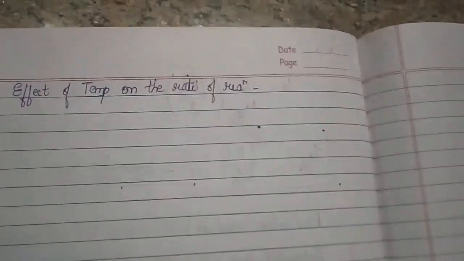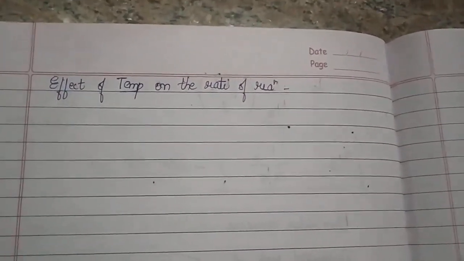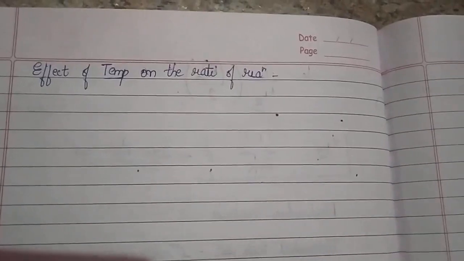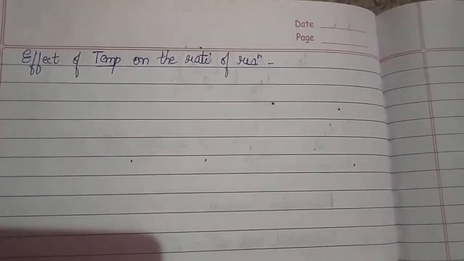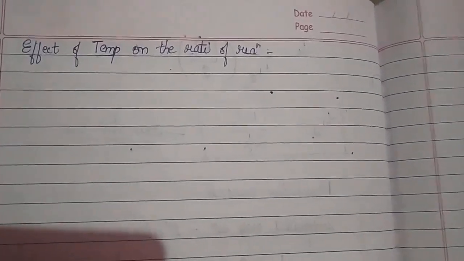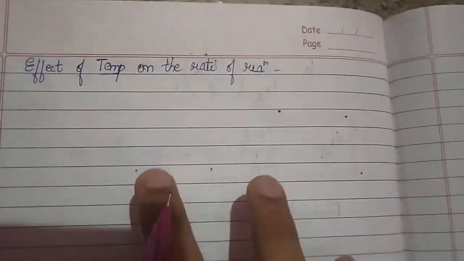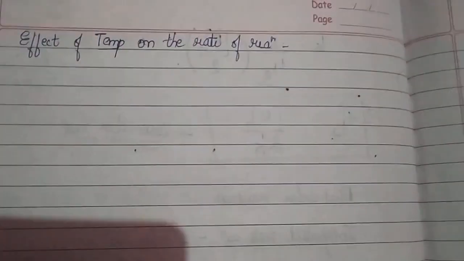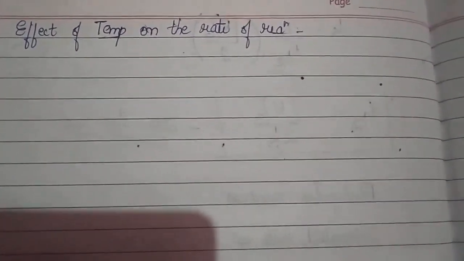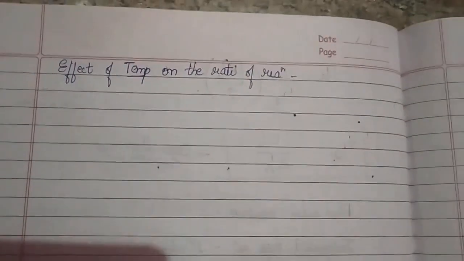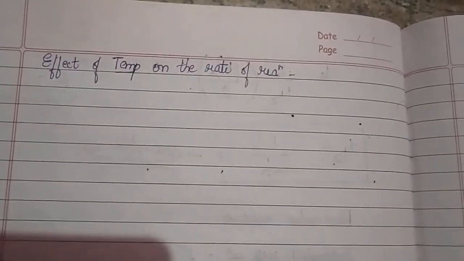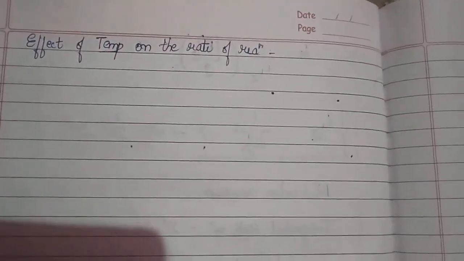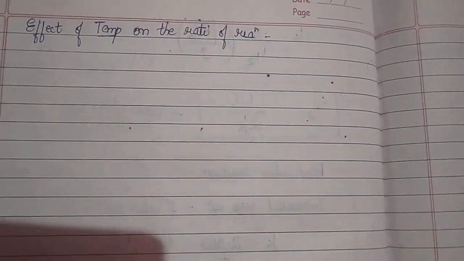So we have a hint. With an increase in temperature, of course, the rate of the reaction also increases. But in this part, we are going to analyze in detail the question of how. That is, how, on increasing the temperature, the rate of the reaction gets increased. So before going to that, I want to specify something.